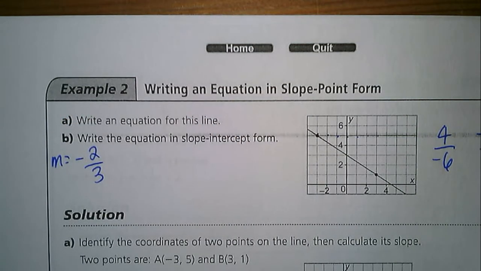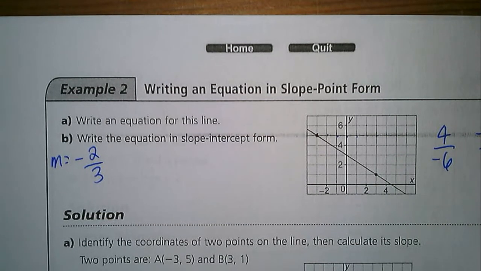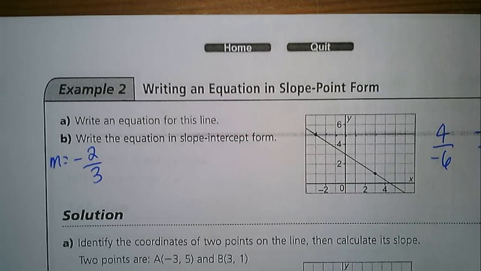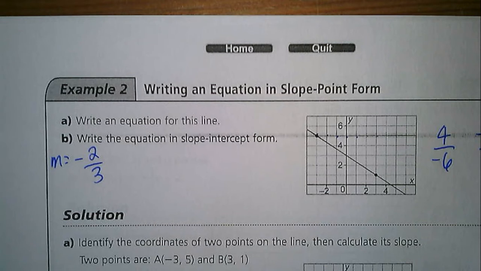And you can choose either of those points as the point for your slope point form. It really doesn't matter. You're going to get two different equations in the end, but as you read in the example, it says you can have more than one equation for slope point form. You can only have one equation for slope intercept form.